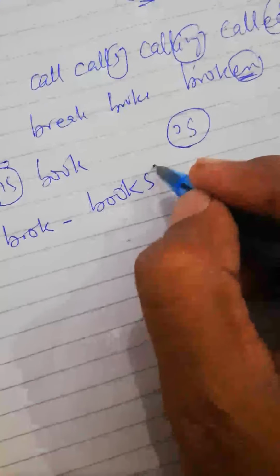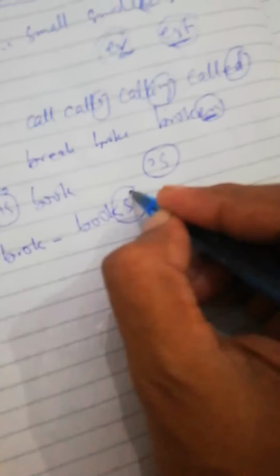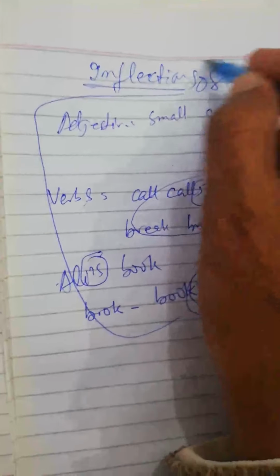This is also an inflectional morpheme. Let's count how many we have. Two are here, four are with verbs, six, and two are here, eight. These are known as inflectional morphemes. They are eight in number.